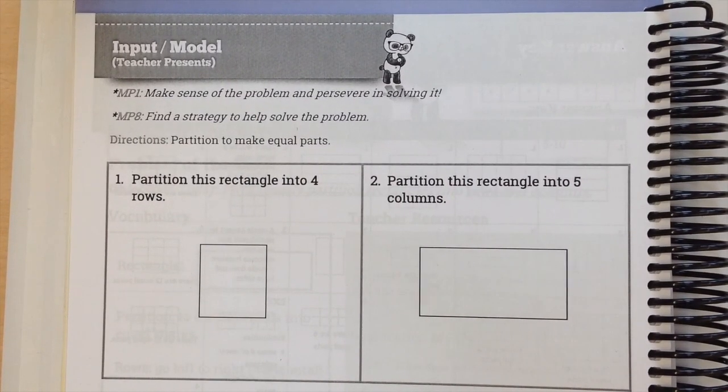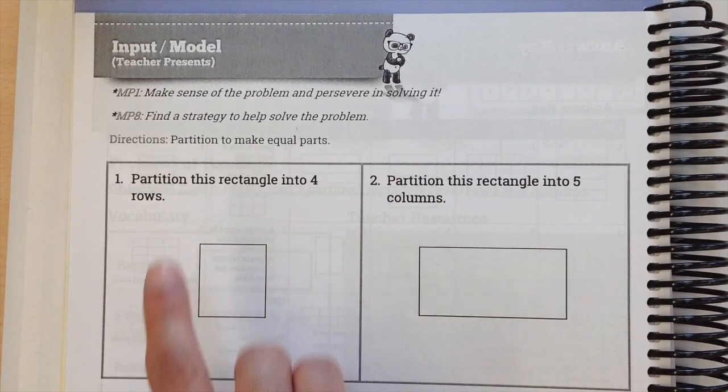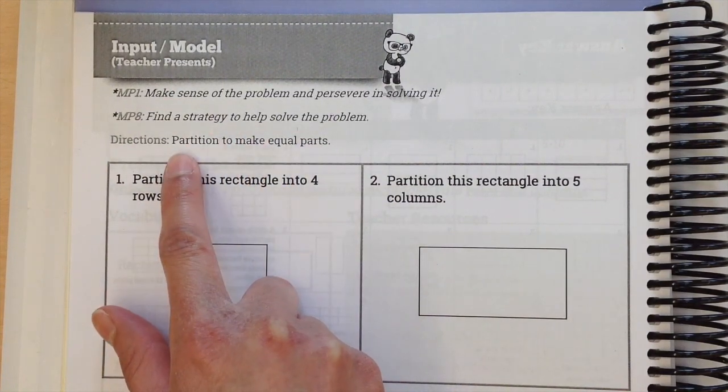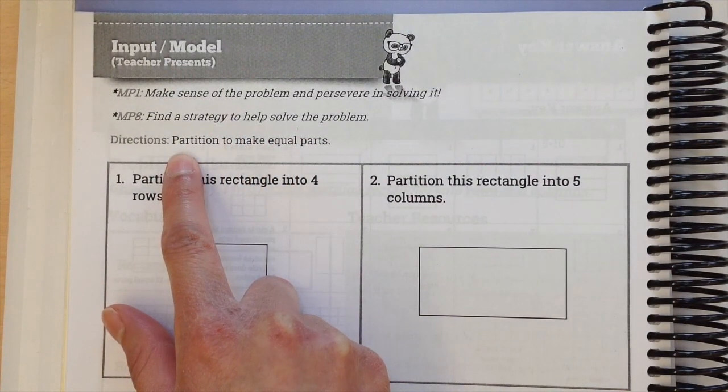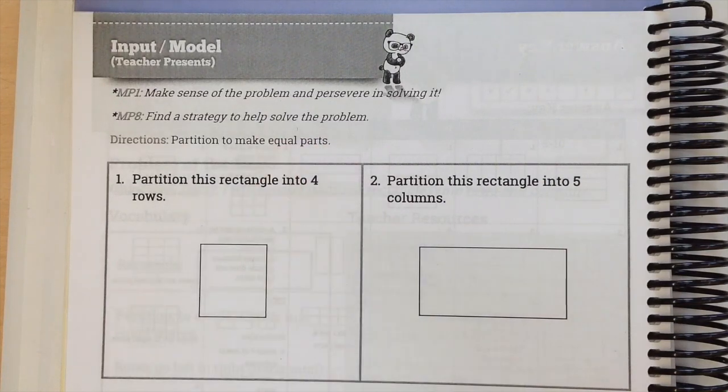All right, so now that I've gone over our objective and I've gone over some of our important vocabulary, I'm going to go ahead and model a couple of problems that are going to look just like yours today. So I always start at the top of the page where it says directions. The directions say partition to make equal parts. So what the directions are telling me to do is to separate or divide each of these shapes into equal parts. So I'm going to do my best to make them as equal as I can.